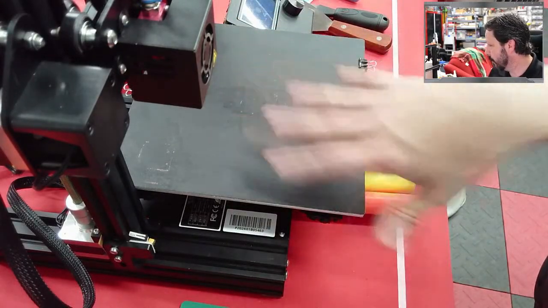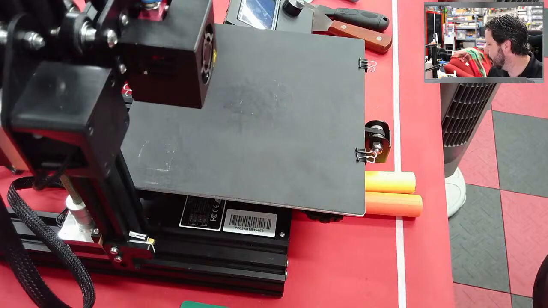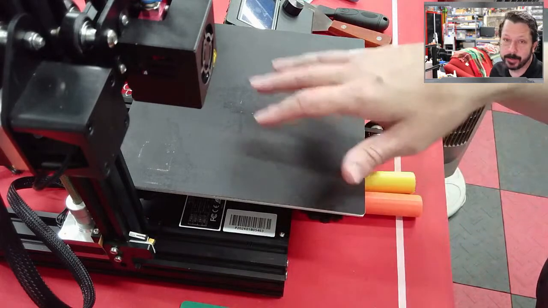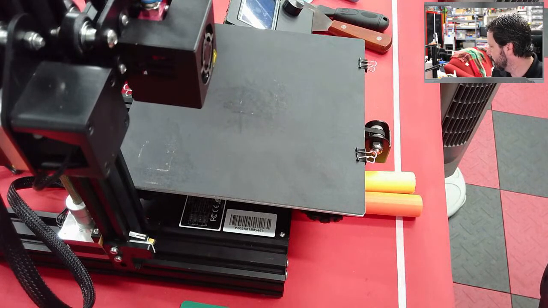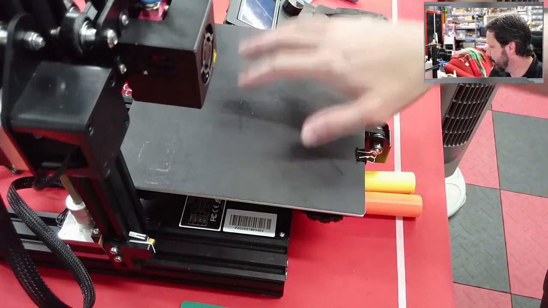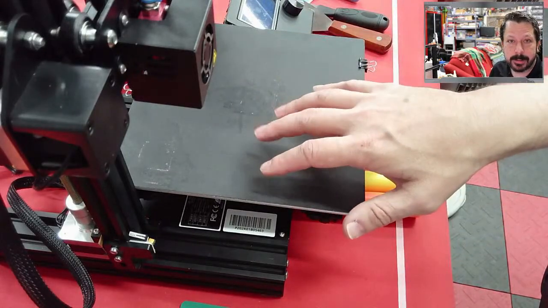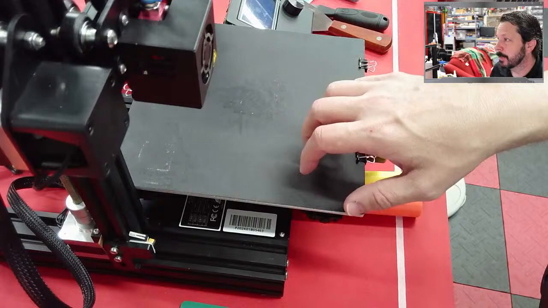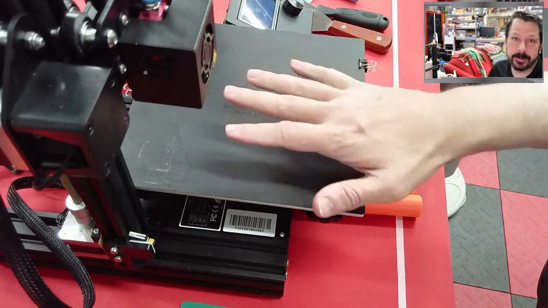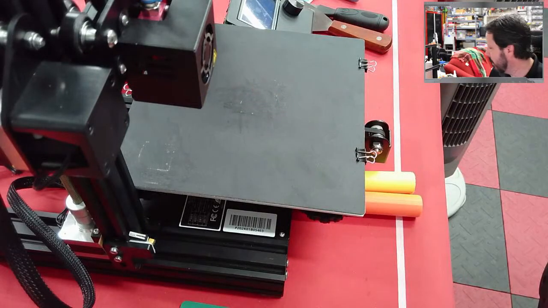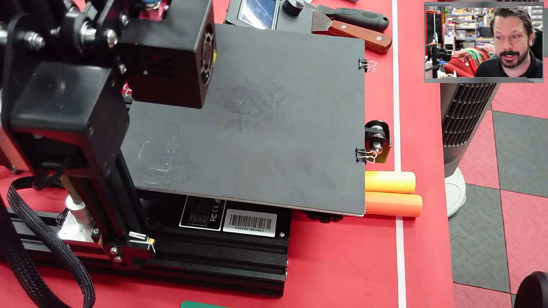Throughout the next 9 weeks of this course, I'll add various upgrades, and one of them will be different beds. The beds are generally the easiest thing to upgrade because most of them, you take the old bed off and you put the new one on top of it. Some of them are magnetic, and so they will require you to stick down a magnet. But other than that, it's pretty easy to upgrade or change the bed.